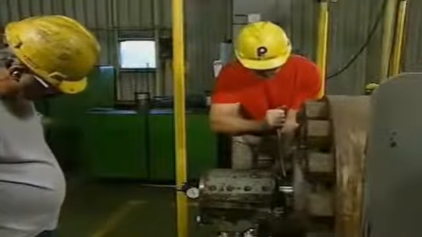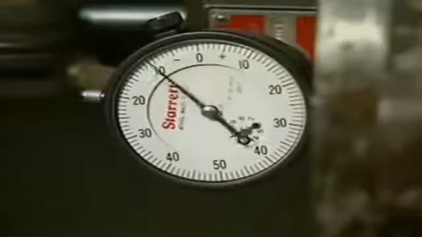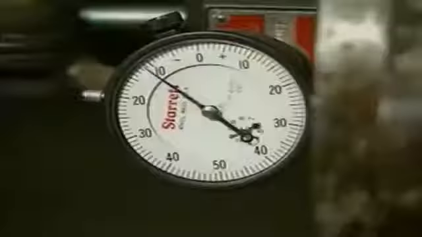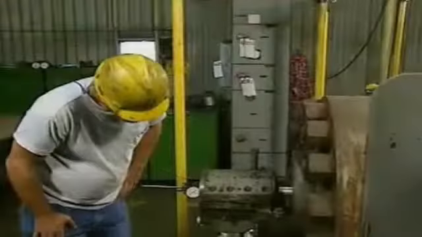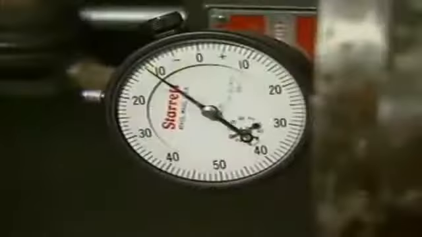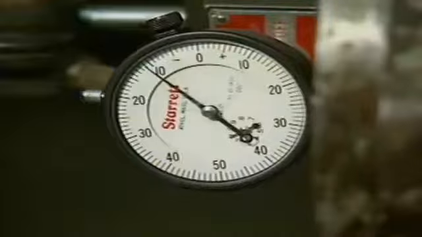Next, the mechanic moves the shaft as far as it will go in the opposite direction, and the thrust reading is taken. The value shown on the dial indicator is compared with the value given in the manufacturer's specifications. If the reading on the dial indicator is higher than the total clearance specified by the manufacturer, the clearance is excessive and maintenance is required.